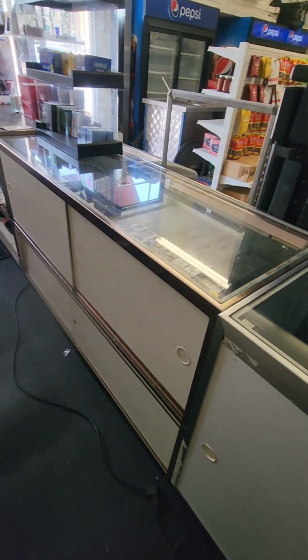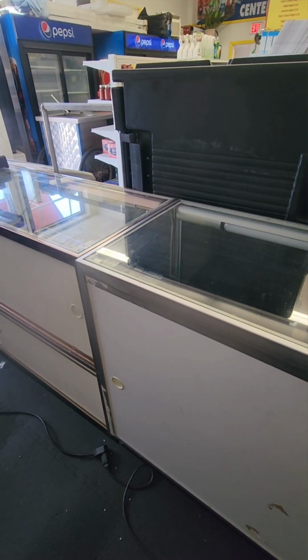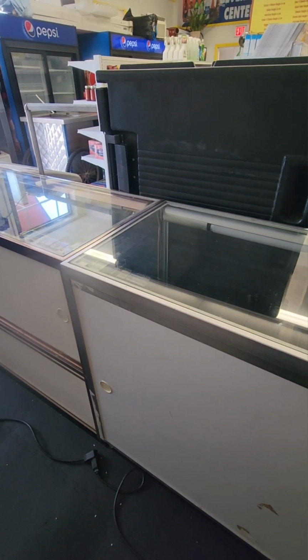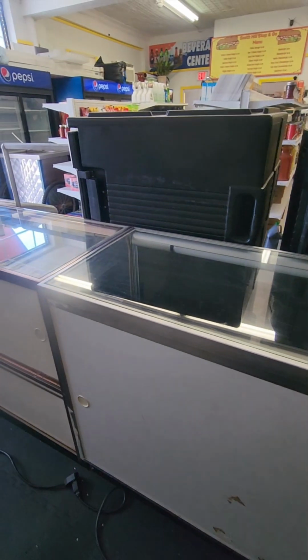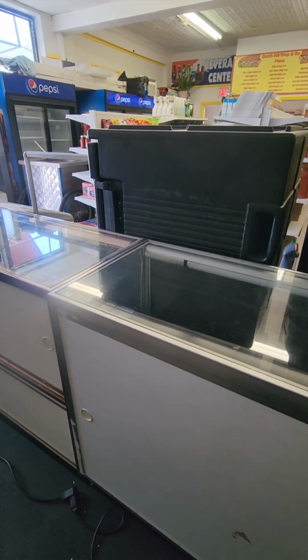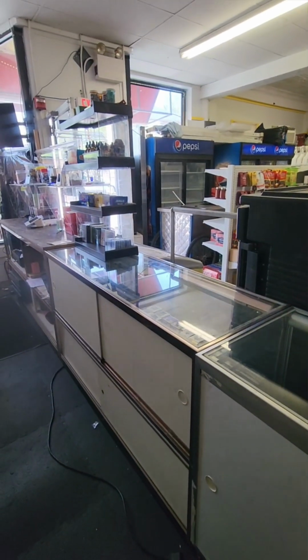I would prefer to have 220 put in, but depending on what equipment he wants to order, then we can go with a 120 line.